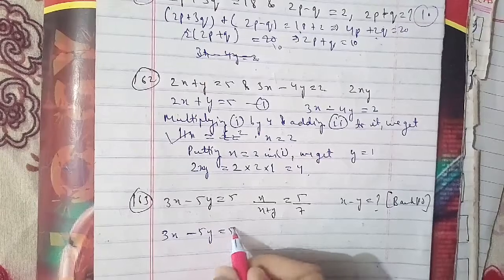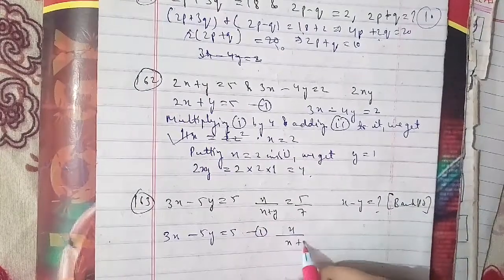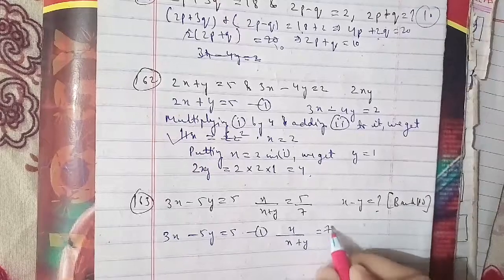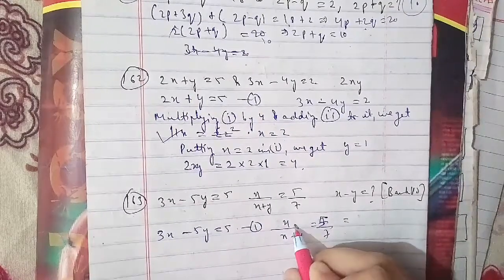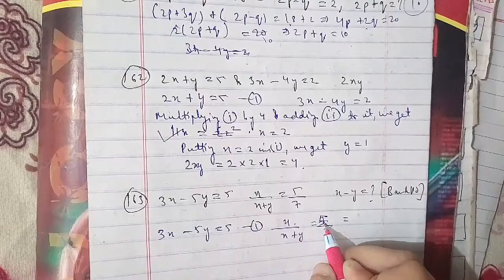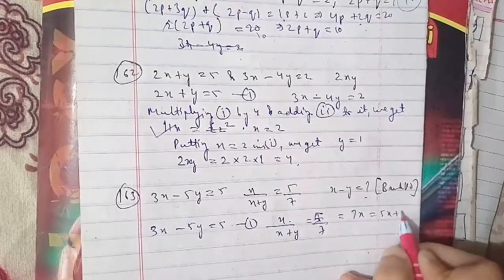So we'll just simply cross multiply 7 here, and this one here, then what we'll get is 7x equals 5x plus 5y. 5 will multiply with x and 5y here, so 5x makes 5, and this will multiply here, so that will make 7x. Okay, so it's the same perspective.